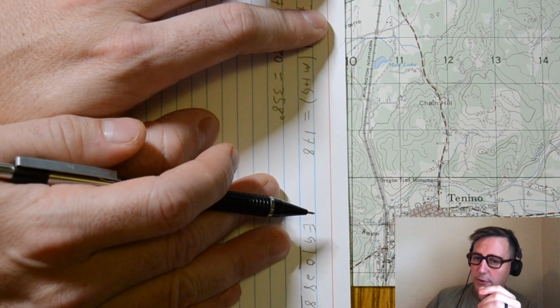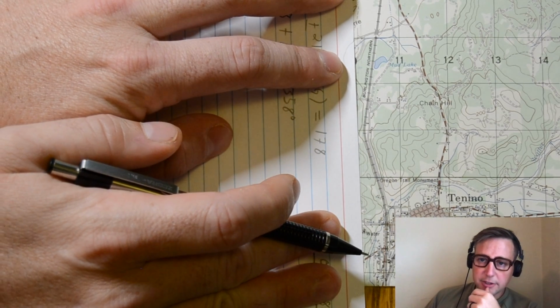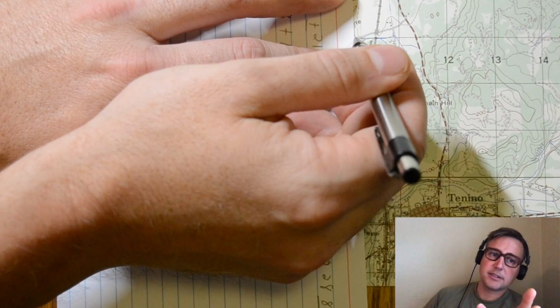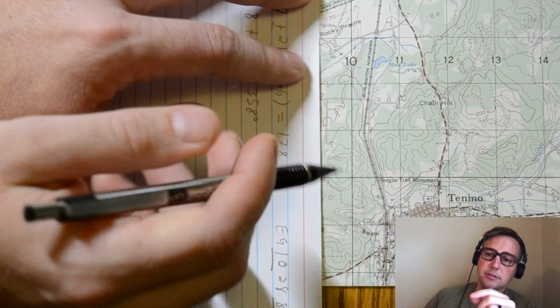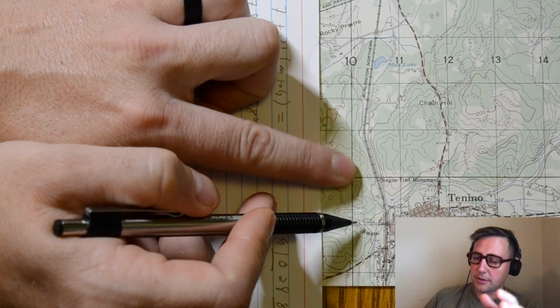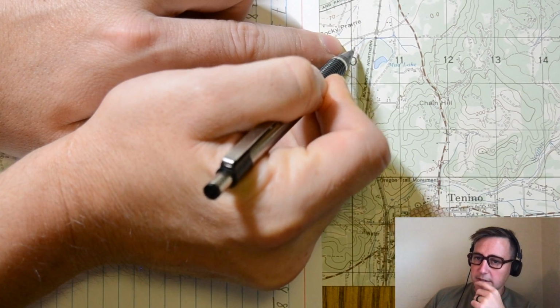And then once you have that, you need to shoot a back azimuth. So if it's less than 180 degrees, you add. If it's more than 180 degrees, you subtract. So we end up with a back azimuth of 358 degrees.